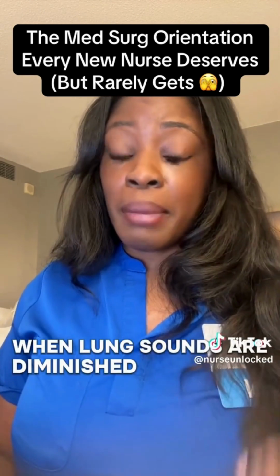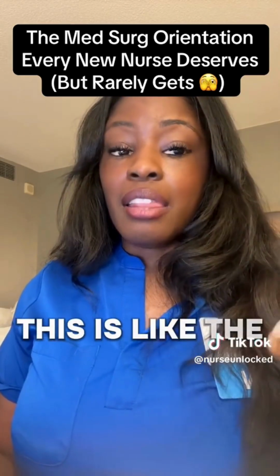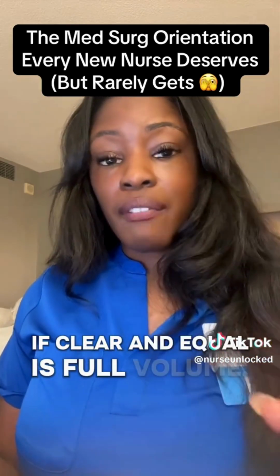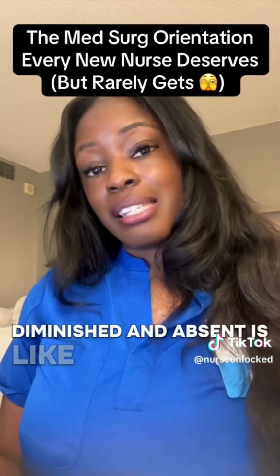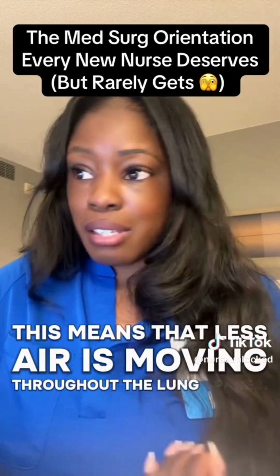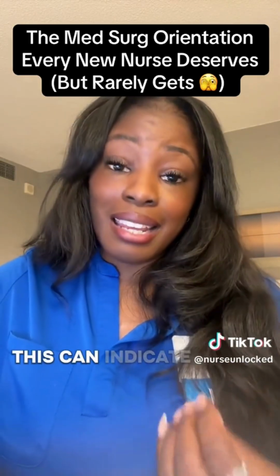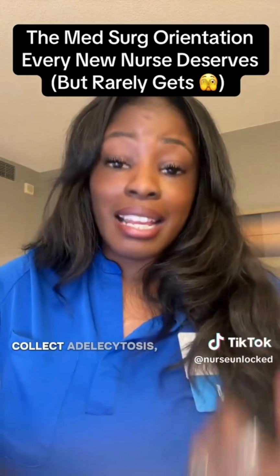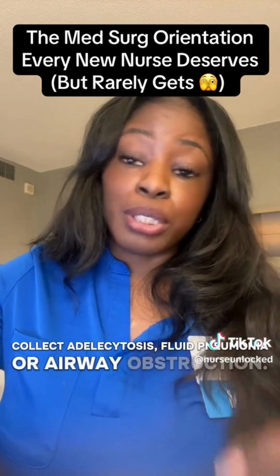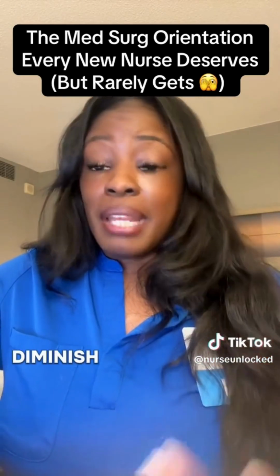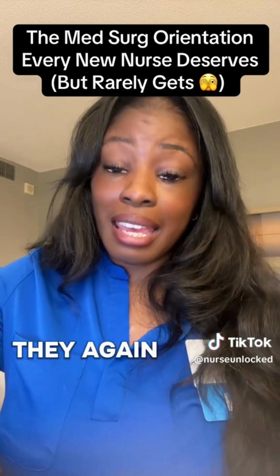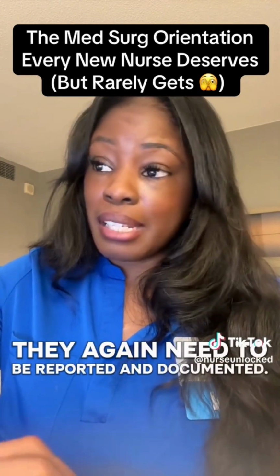When lung sounds are diminished or absent, this is like the volume being turned down, right? If clear and equal is full volume, diminished and absent is like the volume being turned down. This means that less air is moving throughout the lung spaces. This can indicate atelectasis, fluid, pneumonia, or airway obstruction. Diminished and absent breath sounds are not normal. They again need to be reported and documented.